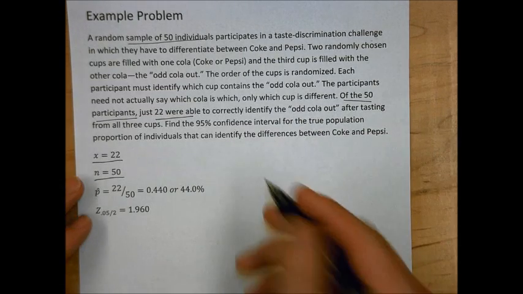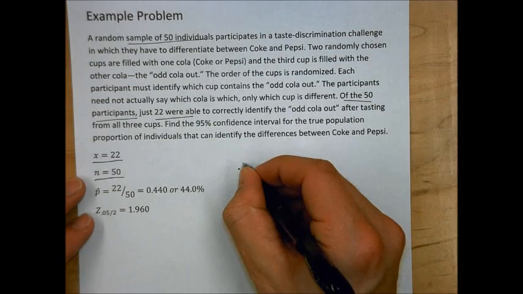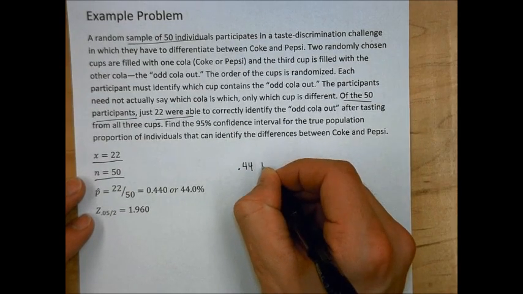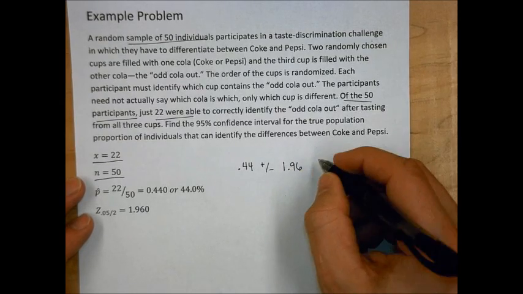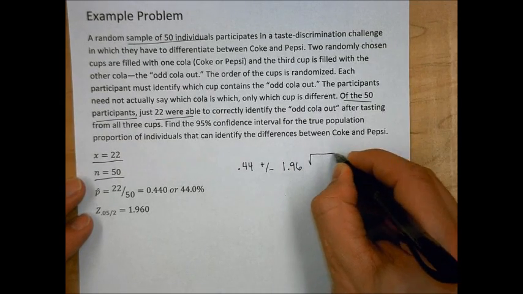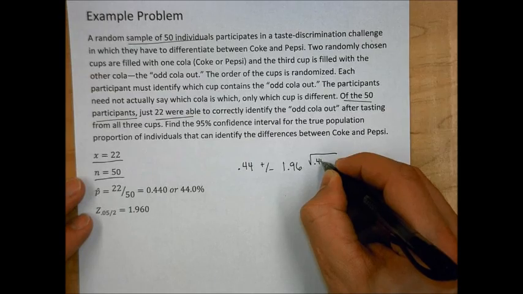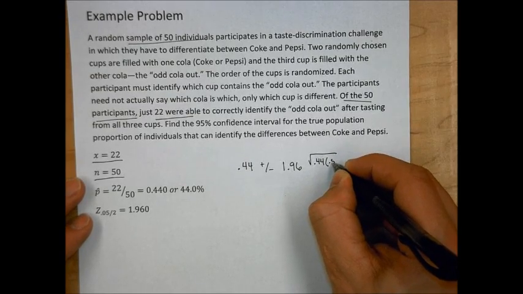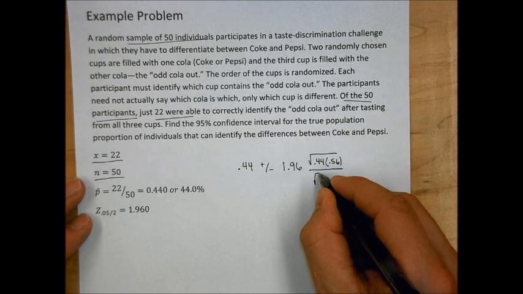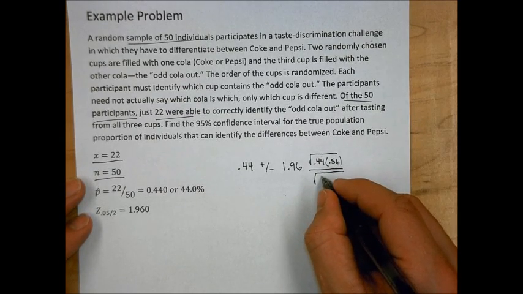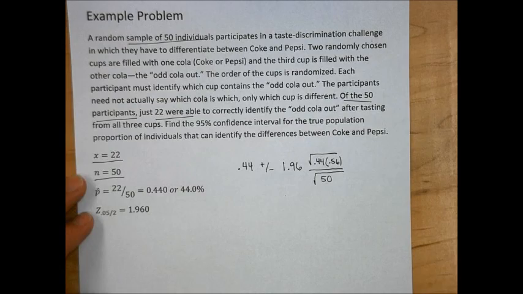To make our interval now, we start with the sample proportion, and we add and subtract the margin of error. That would be 1.96 times the square root of 0.44 times 0.56 divided by the square root of 50. At this point, I'm going to use the calculator to finish the calculation so that we remember how to use the calculator for confidence intervals.